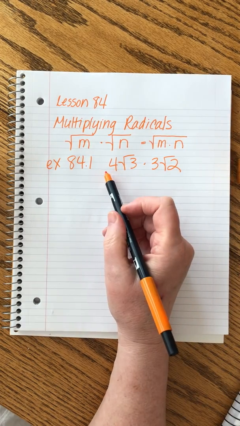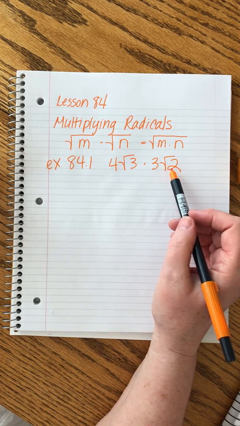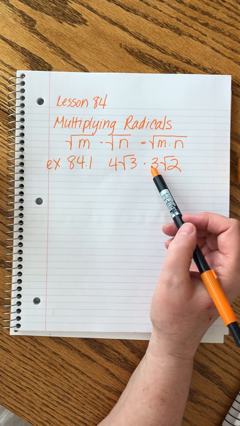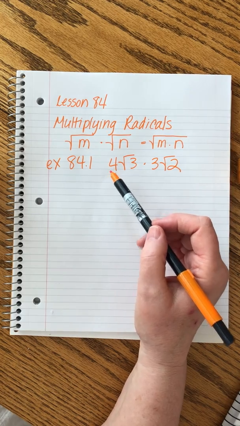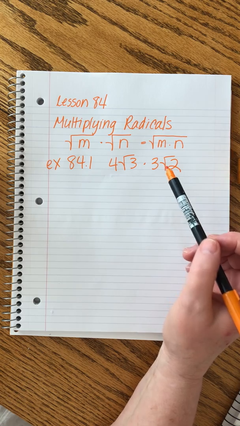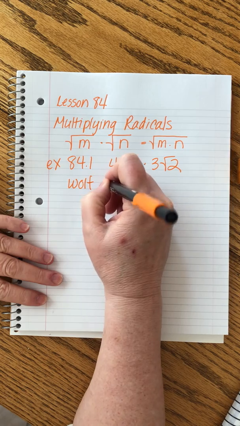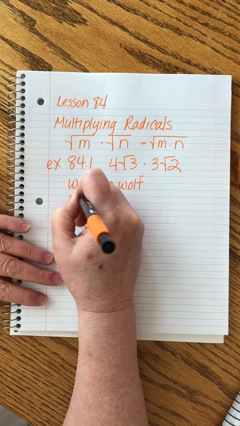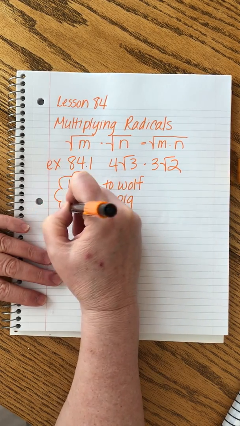Okay, we're multiplying 4 times the square root of 3 times 3 times the square root of 2. Okay, well, wait a minute. This doesn't look like this because this has numbers on the outside. These numbers on the outside are the big bad wolves trying to get in. The numbers on the inside are the little pink piggies, safe and warm inside. So when we multiply, wolf to wolf and pig to pig. That is the rule. I want it in your brain for the rest of your life.